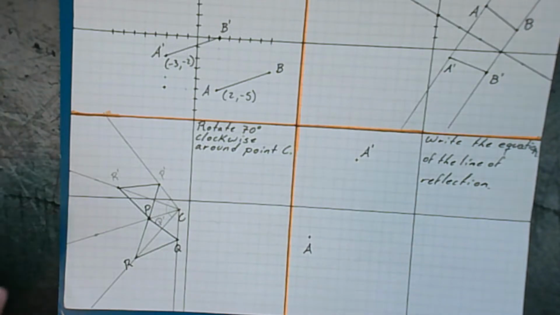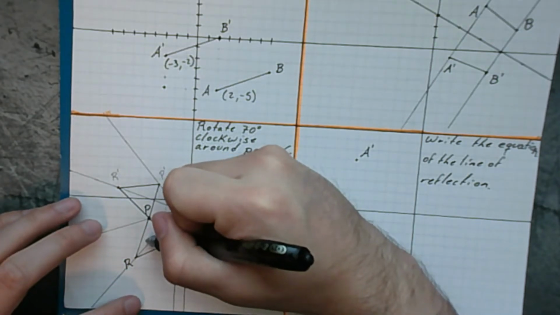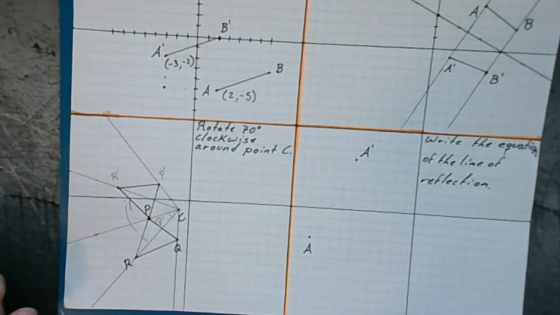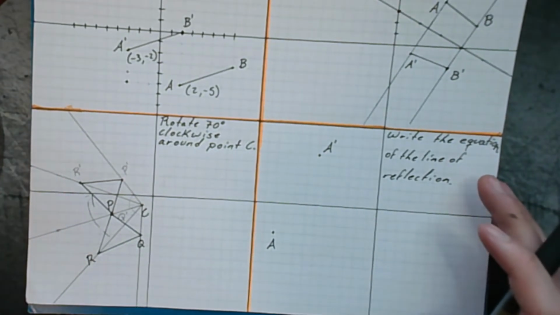You should notice that when you do a rotation, the shape is not supposed to change the way it looks. You're supposed to get the exact same shape. It was just rotated this way. In this case, it was rotated 70 degrees. If you're still having trouble understanding rotations, there's a video that I made just focused on rotations. Okay, you can look that one up.